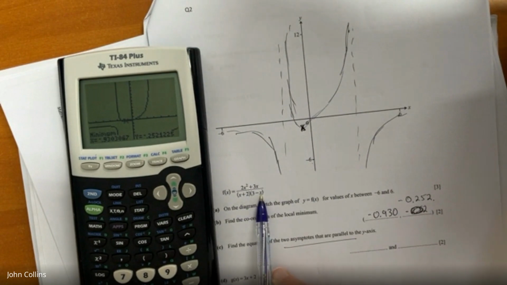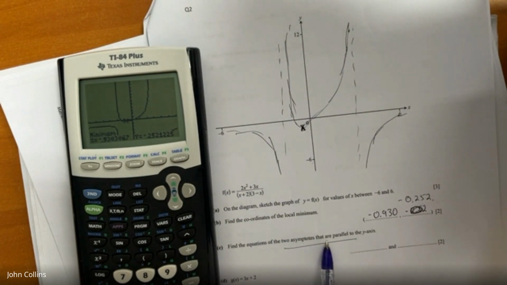If x was... Should we do 3 numbers? It's only, no, they're only asking for the parallel to the y-axis. I mean, how many do we? Oh, 3 significant figures, yeah. Yeah.